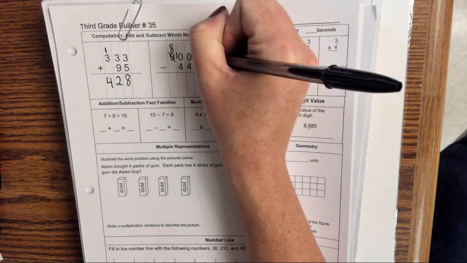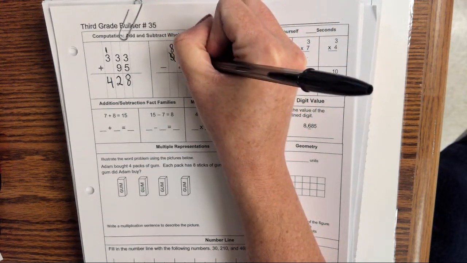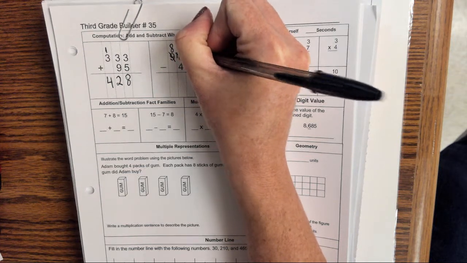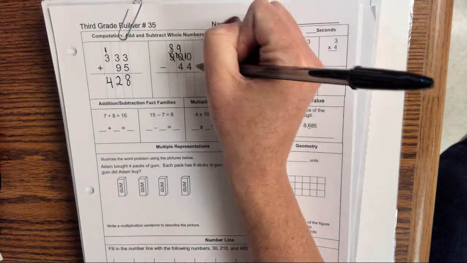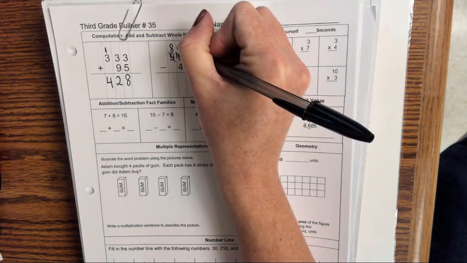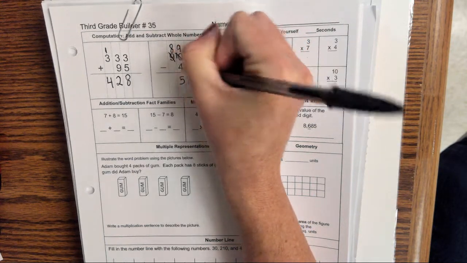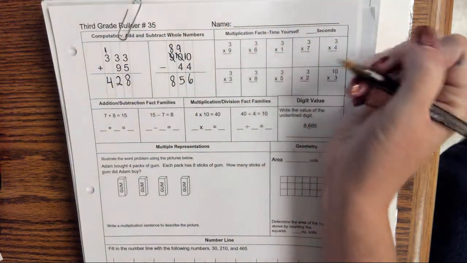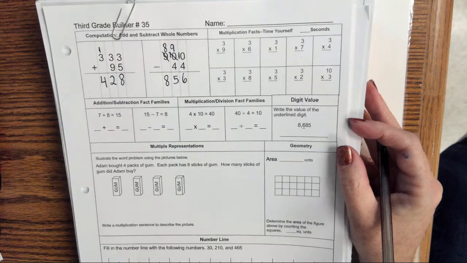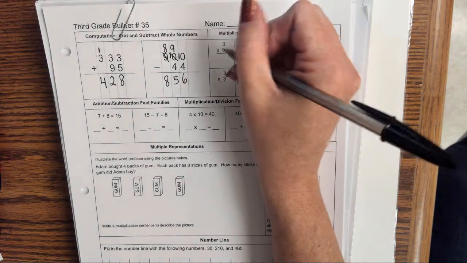Still can't do 0 minus 4, but now I can take one of my tens and regroup it for 10 ones. 10 minus 4 is 6. 9 minus 4 is 5. 8 minus nothing is 8. Our difference is 856. Now we're going to multiply.